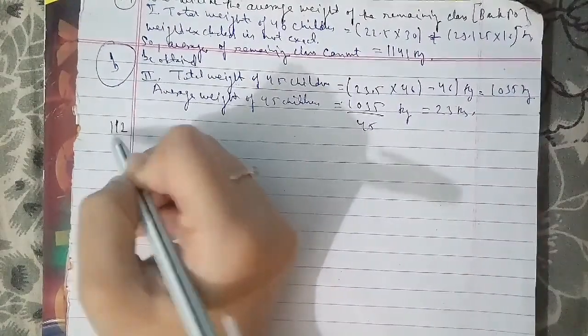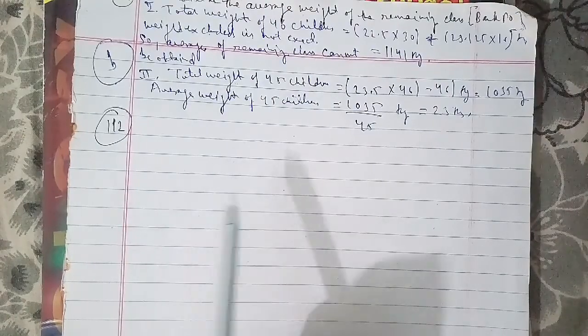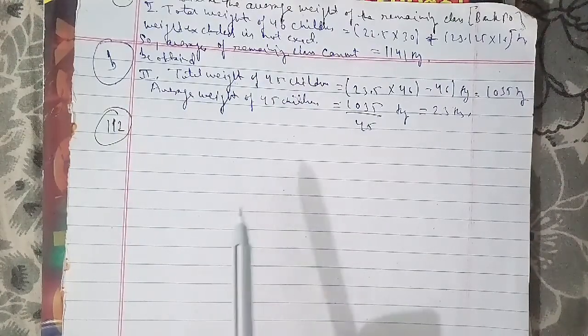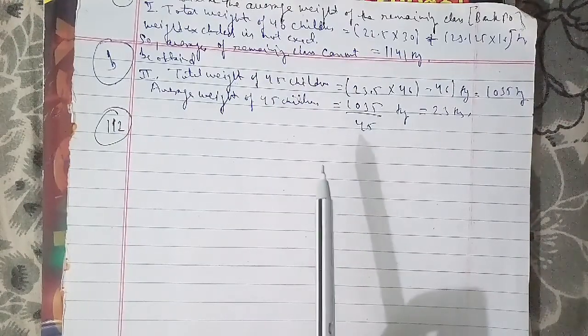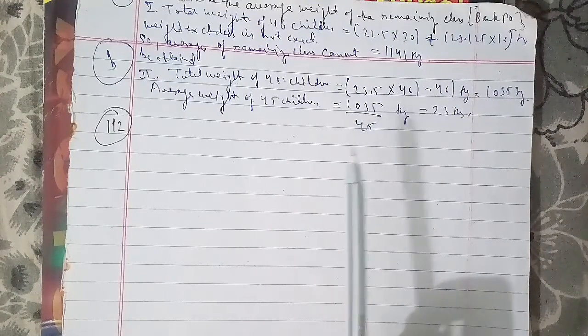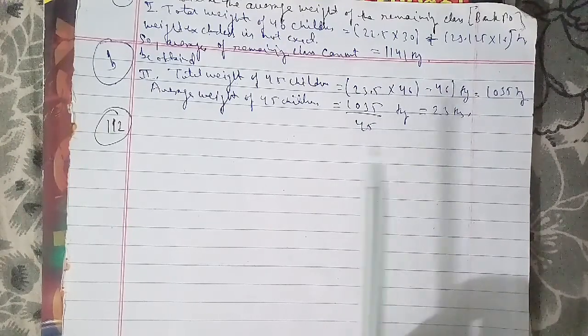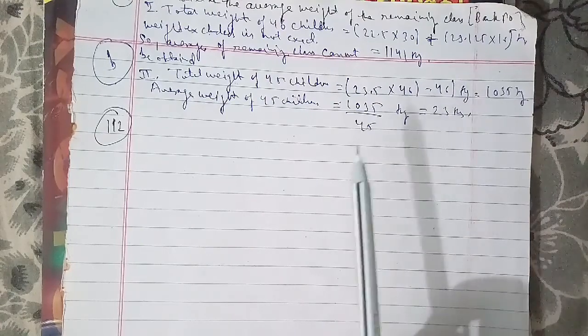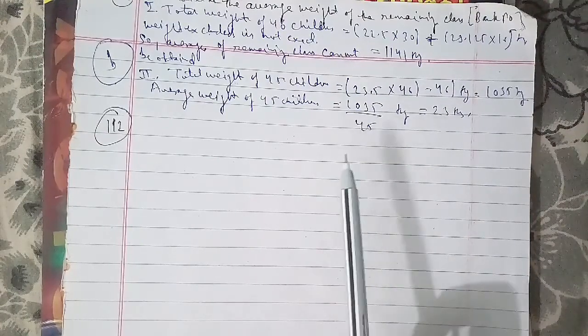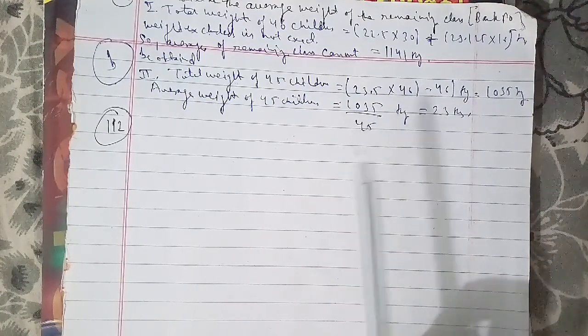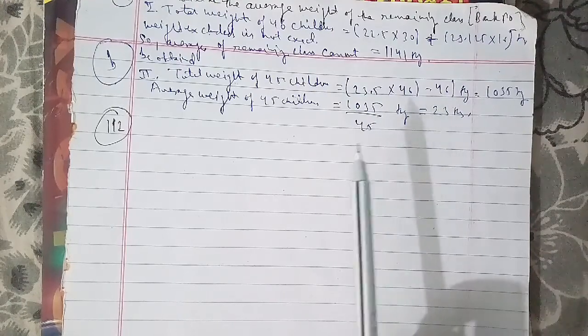Statement 1: the average marks obtained by Tarun in 4 subjects including English is 60. Statement 2: the total marks obtained by him in English and mathematics together is 170. The third statement is the total marks obtained by him in mathematics and science together is 180.